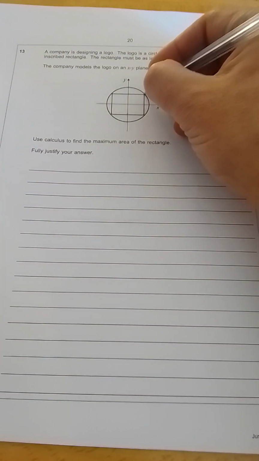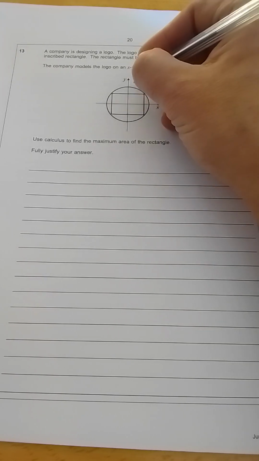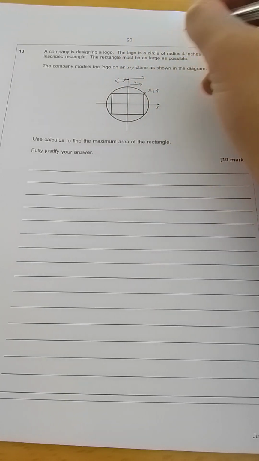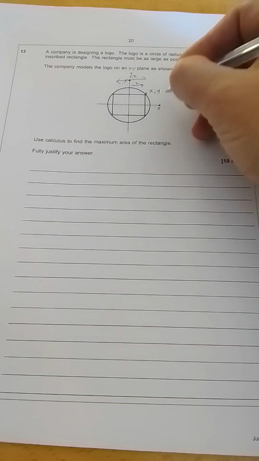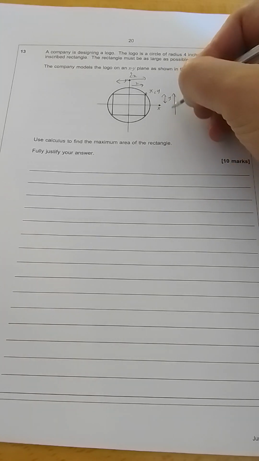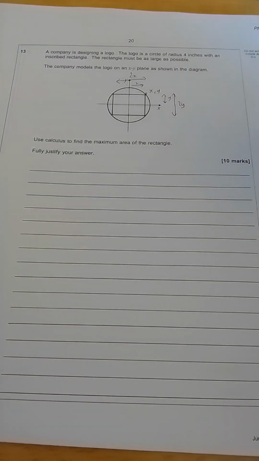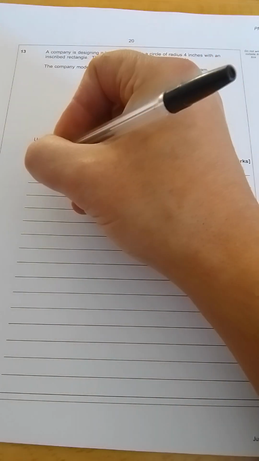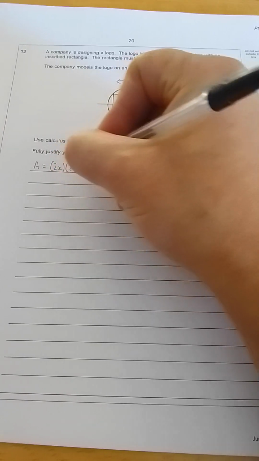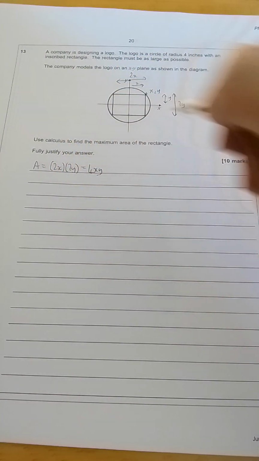Okay, so if we said this point here is (x, y), this distance will be x and the full width of the rectangular part will be 2x. Likewise, this distance here will be y and the full height will be 2y. So using that information we can say the area of the rectangular part would be 2x times 2y, or 4xy.